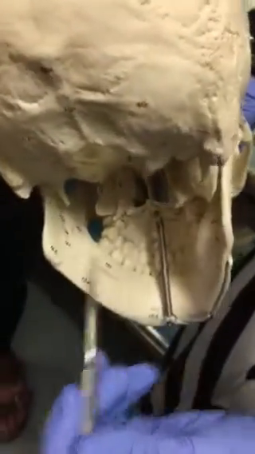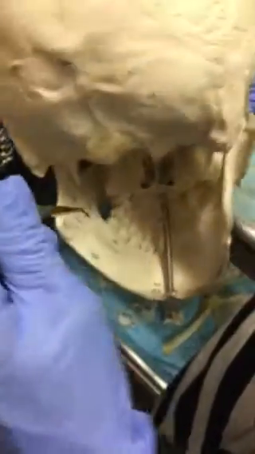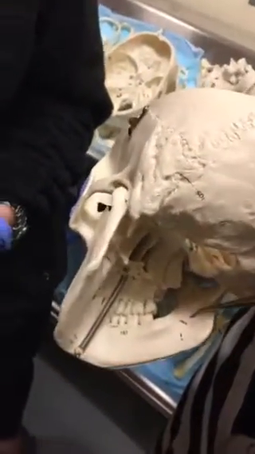It looks like it has a 156 pointing. Yeah, right in there. See how they have a number there? And over on that side.